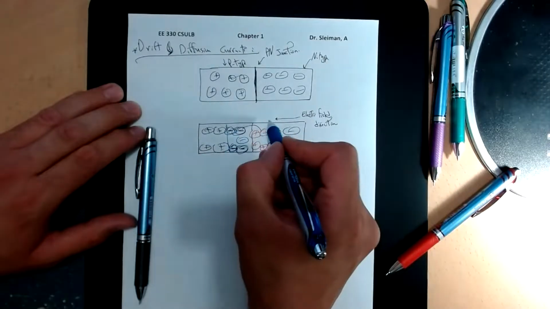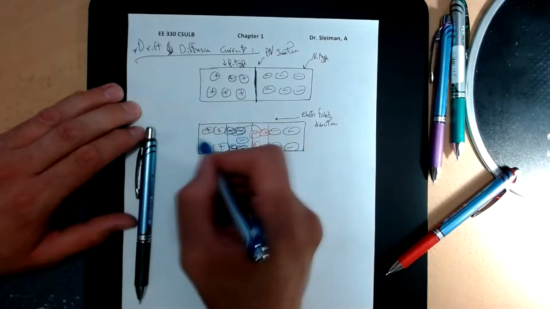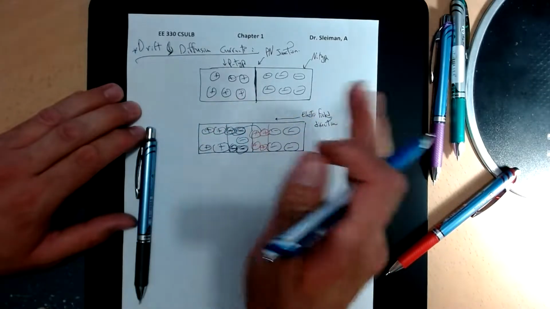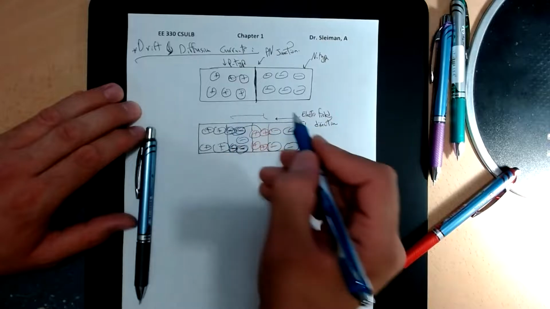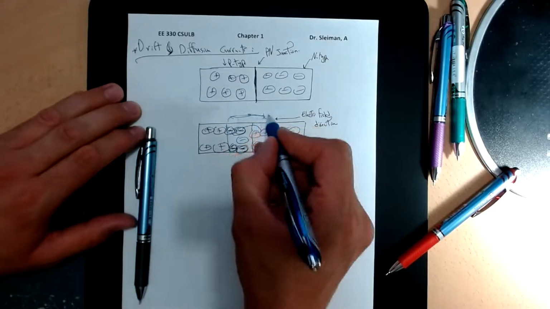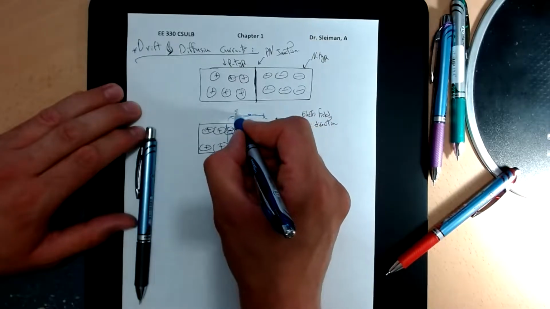So it will push the positive on the edge and the negative on this edge. So most likely this space here is called the space region.